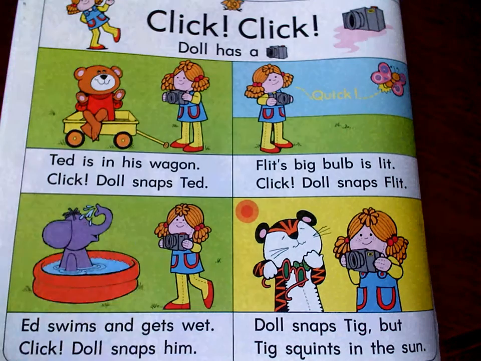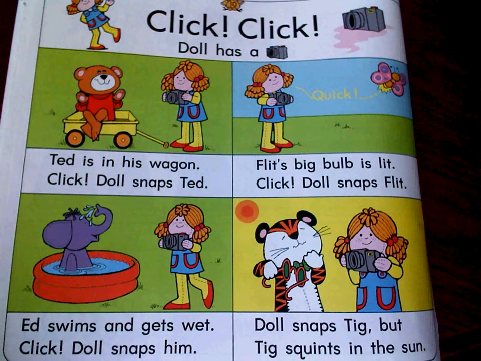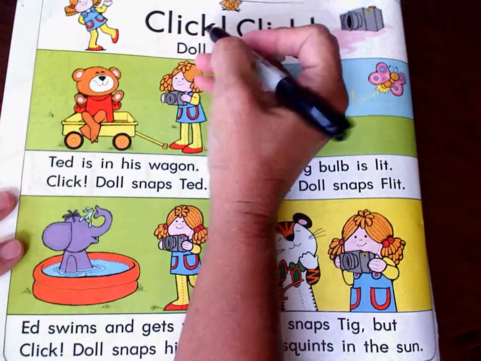Please pause the video as you get your workbook and a pencil now. Good job boys and girls. We're going to turn to page 10. It is a story in our workbook. I want you to look at the first two pages.